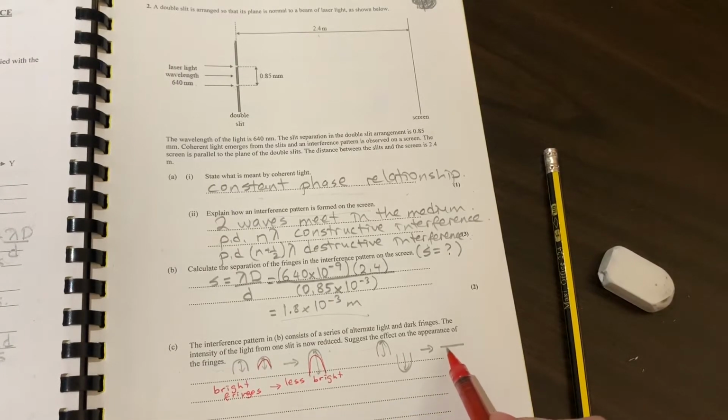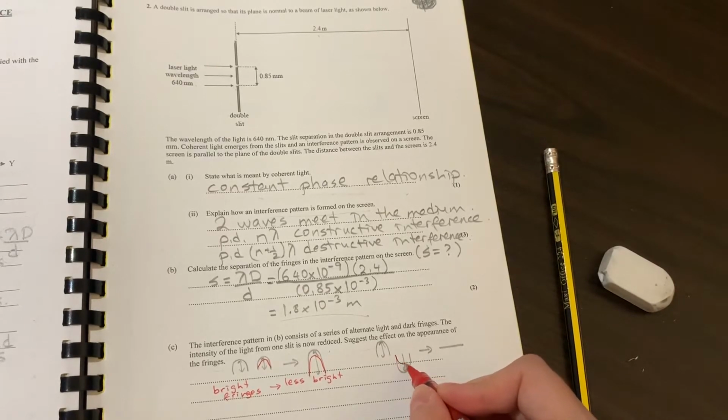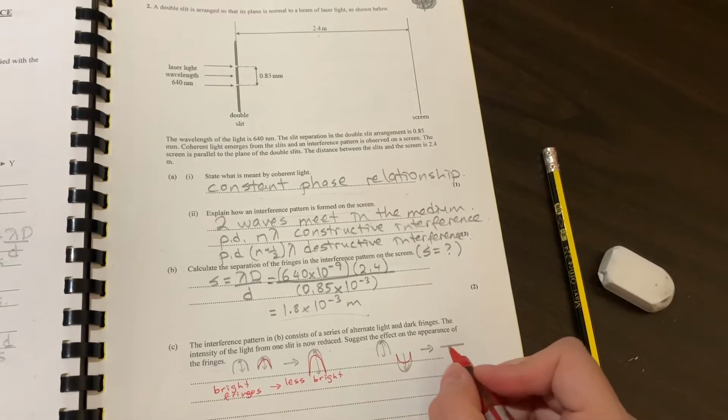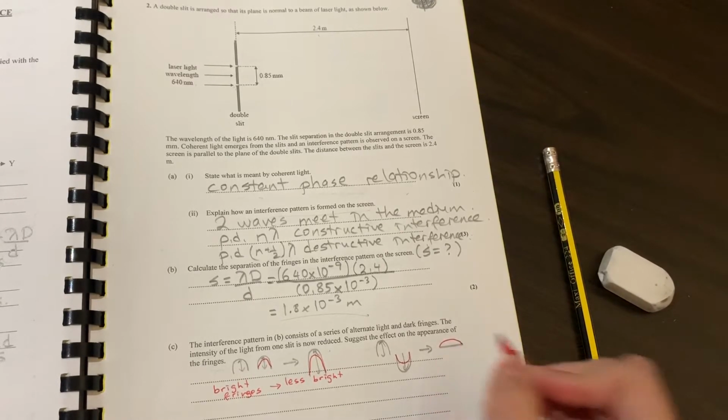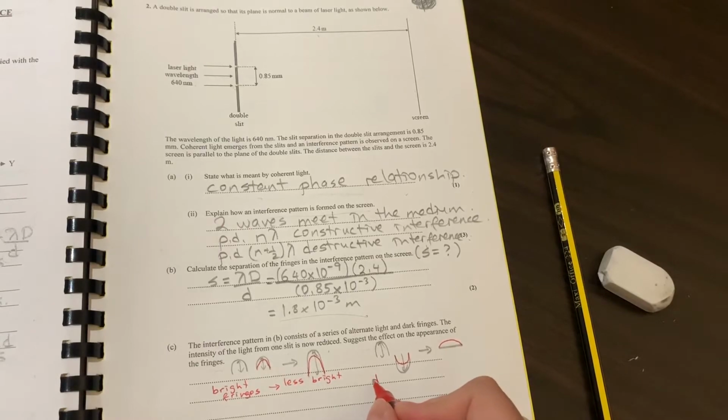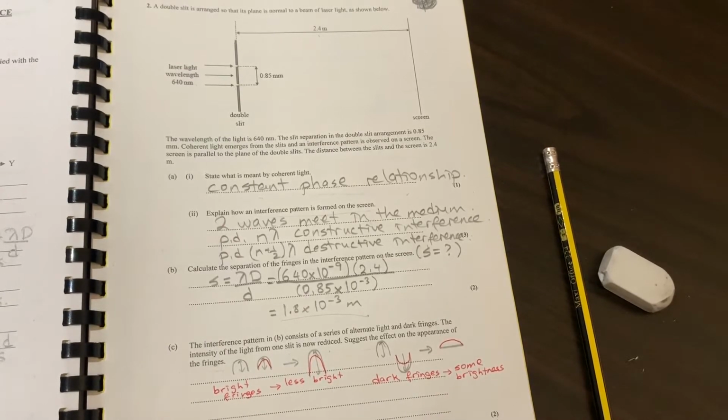When we consider the initially dark fringes though, by reducing the intensity of the second source, they will no longer add up to 0. They will now add up to a non-zero intensity. So we can say that the dark fringes will get some brightness.